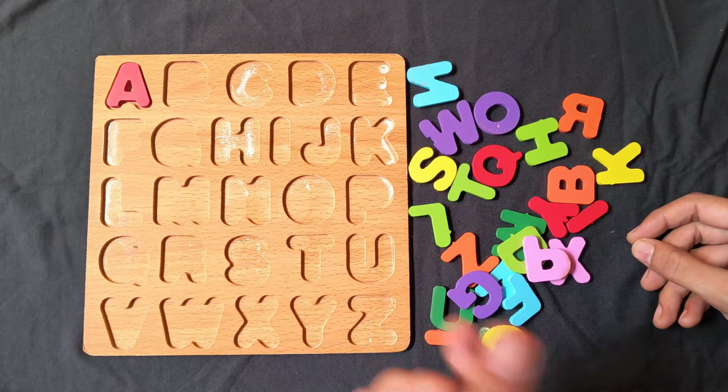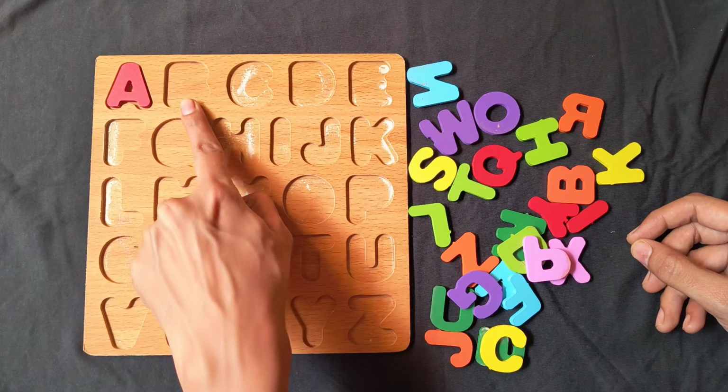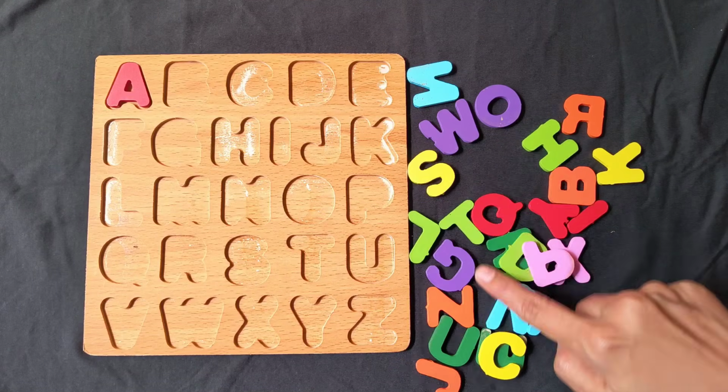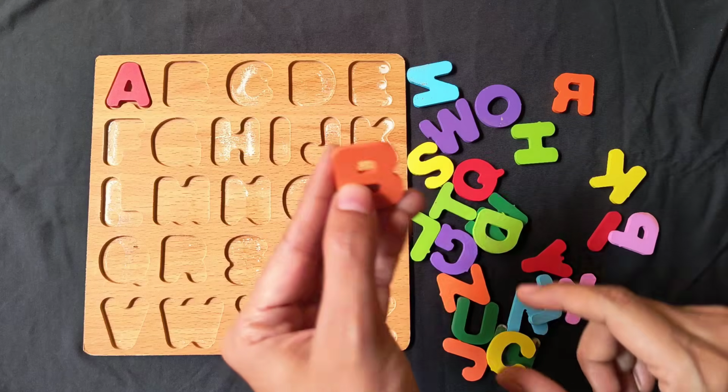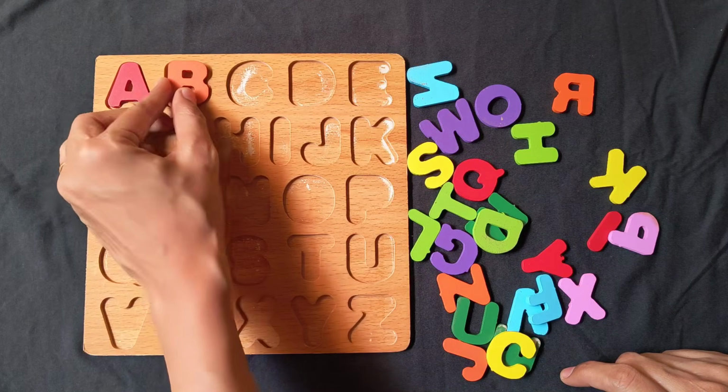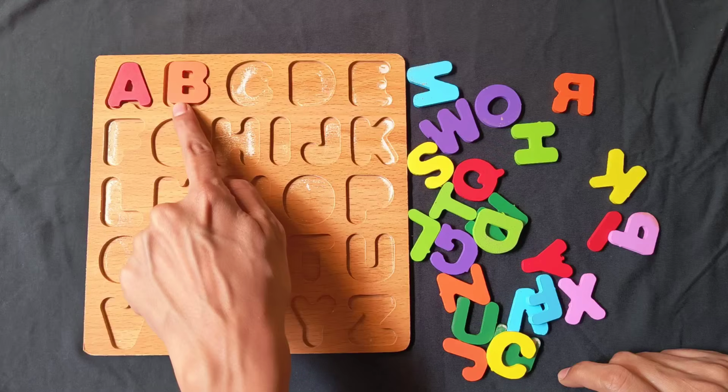A is for apple. This one is B. Where is B? Here. That one is B. B is for ball.